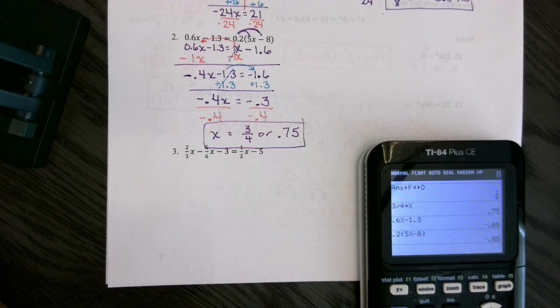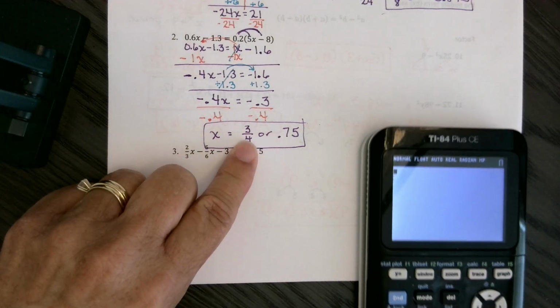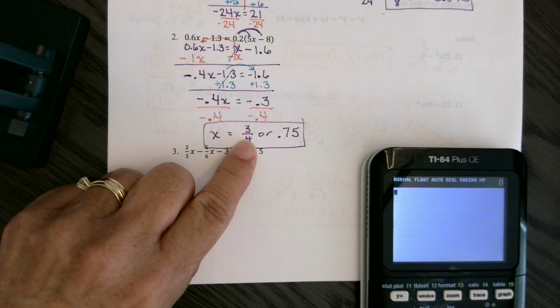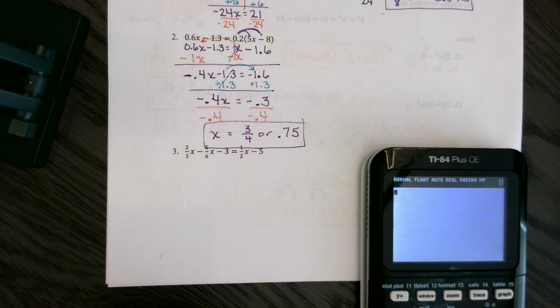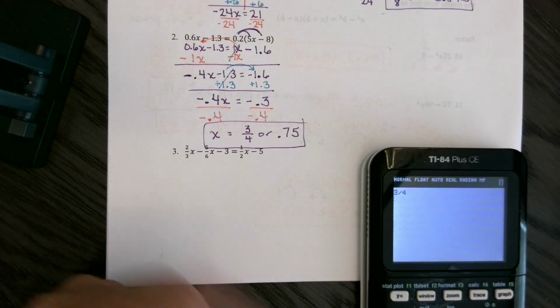Okay, so our last answer was 0.75 or 3/4. No matter which one you use, it's fine. I'm going to store that. I'm going to check it by saying 3 divided by 4. Yes, you can make it as 3/4 or 0.75.